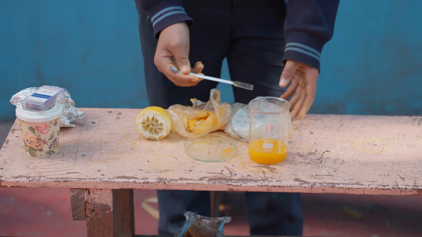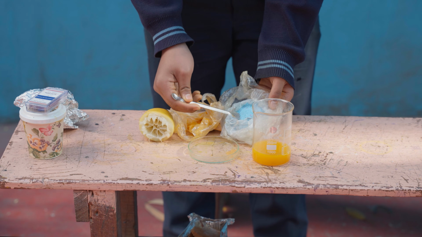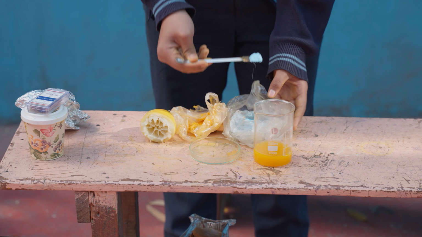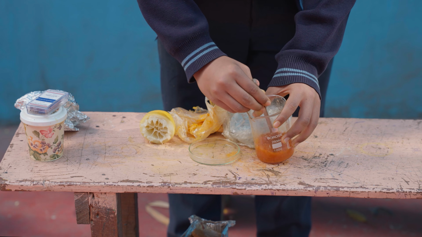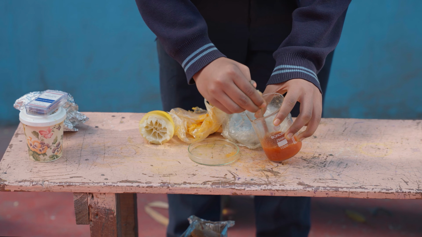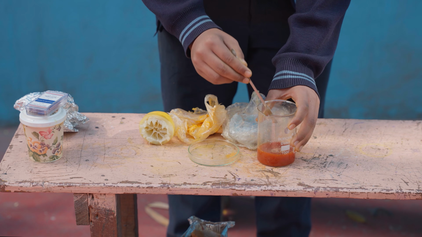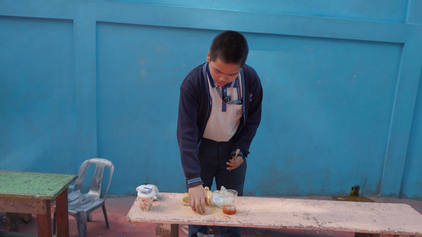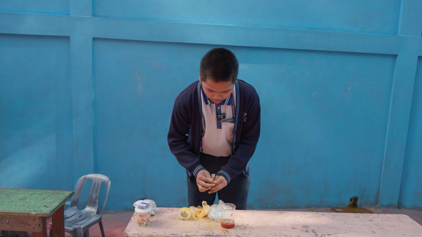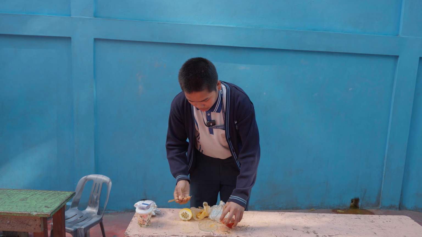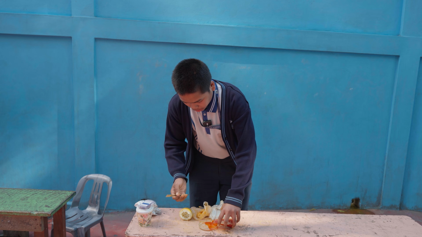Now here we got detergent, which is a base. We will mix it with the tamarind water so it will change in color. Now here, this is a glass type called a petri dish. We will put the base form on top of it.